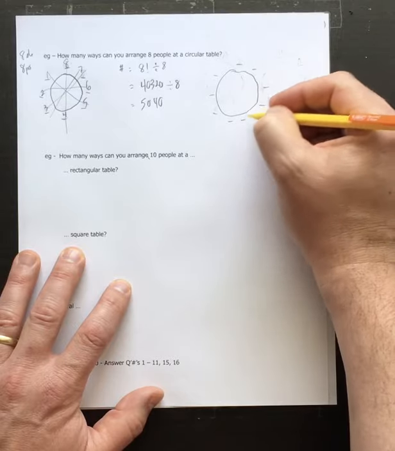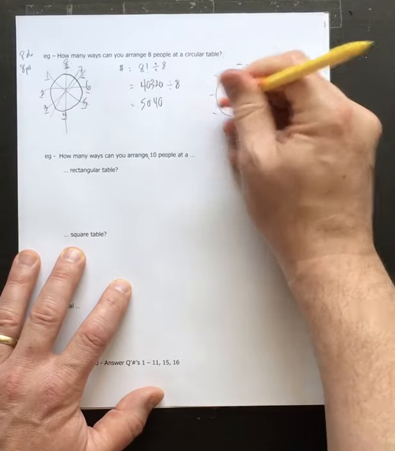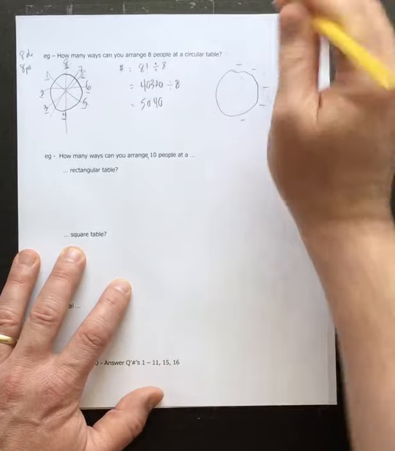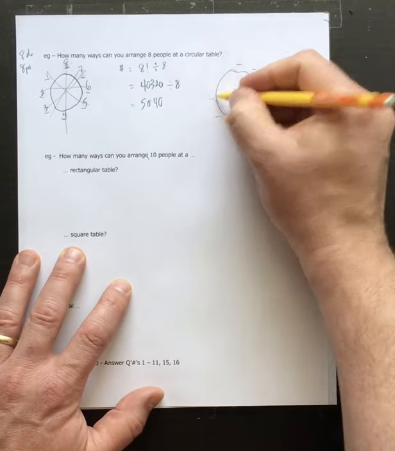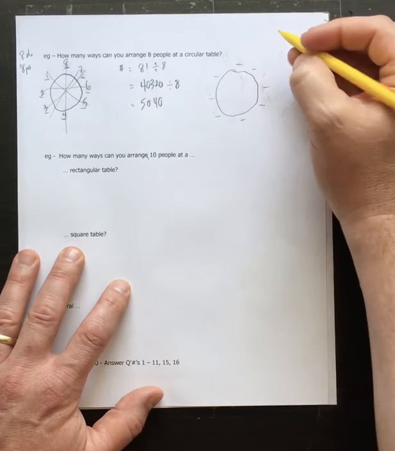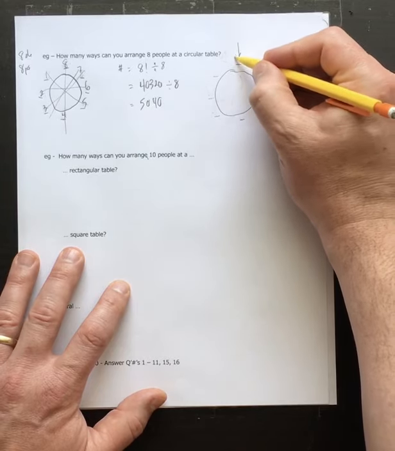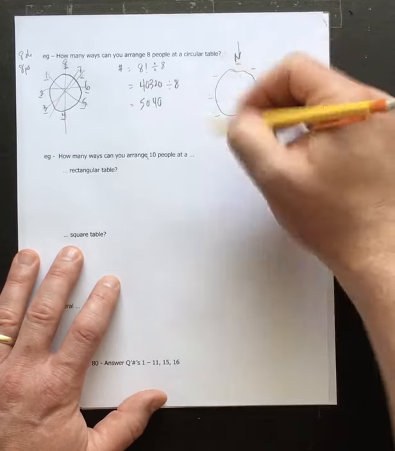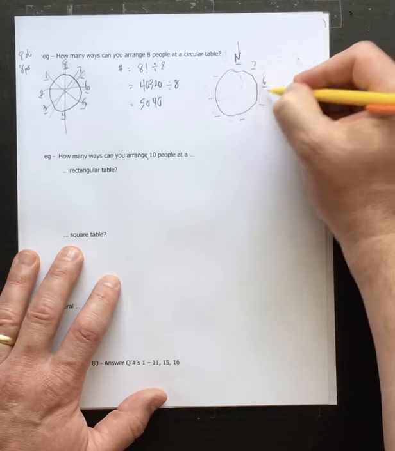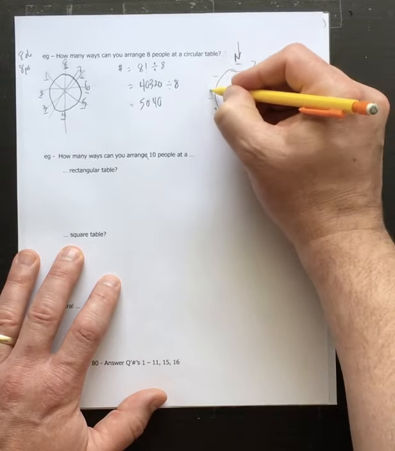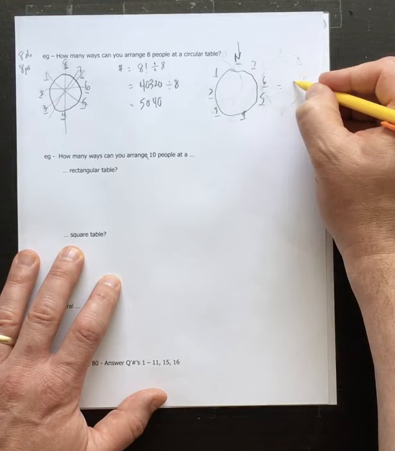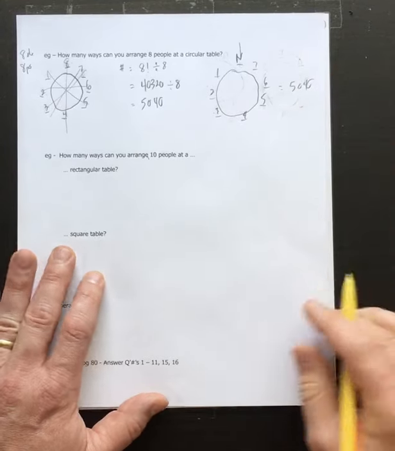1, 2, 3, 4, 5. I got to arrange these around the table nice and neatly. 6, 7, 8. Okay, so I've got these arrangements around here. What I do is I fix this one in position because then I know that this one has to be this one, and that's so the table can't rotate. And then I go 7, 6, 5, 4, 3, 2, 1, and I end up with 5,040 that way.